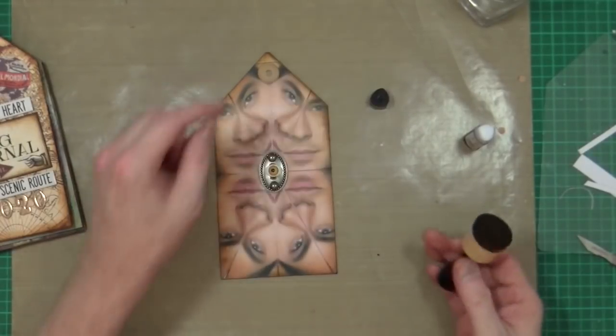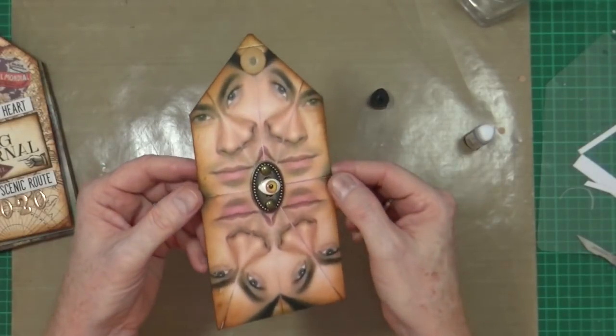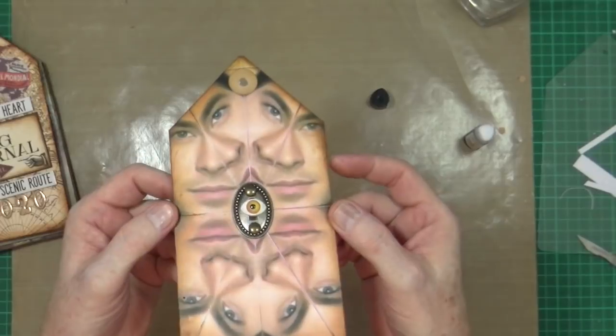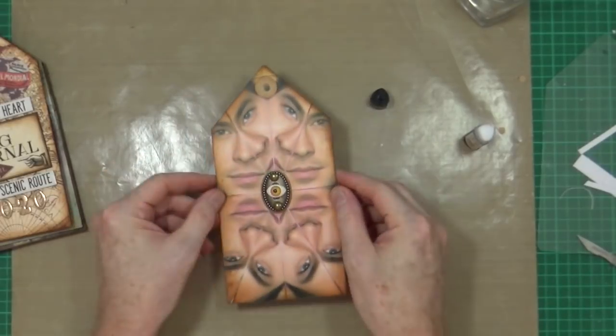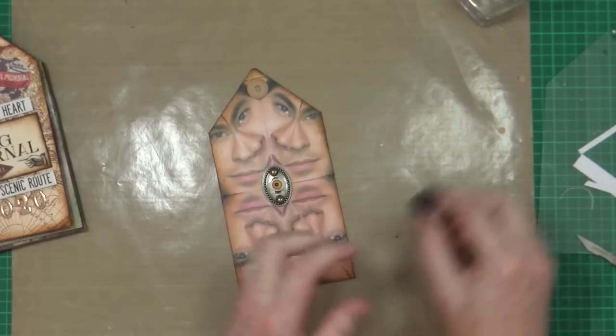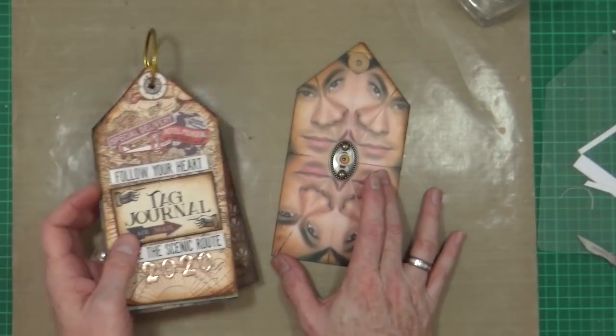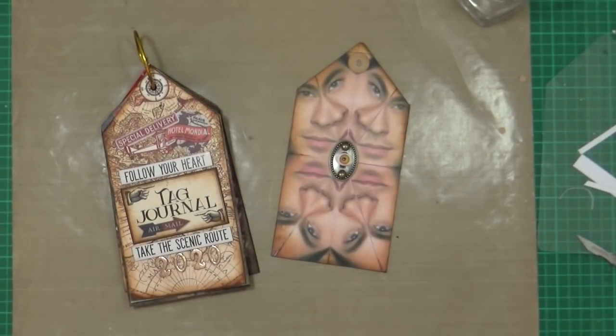But I think that's a bit freaky. Kaleidoscope and keyhole. So 2 out of the 5. And that is my mid-month mini mission tag project for the month of August. Suitably freaky and a little bit weird, but I'm just in that kind of mood today.